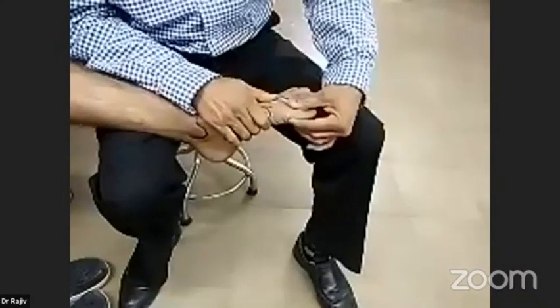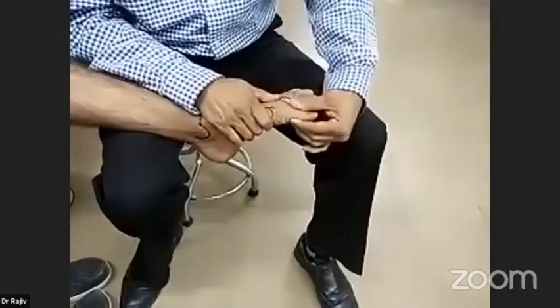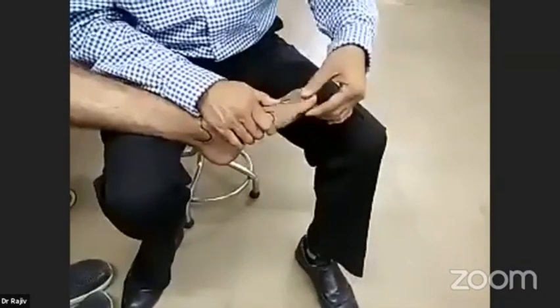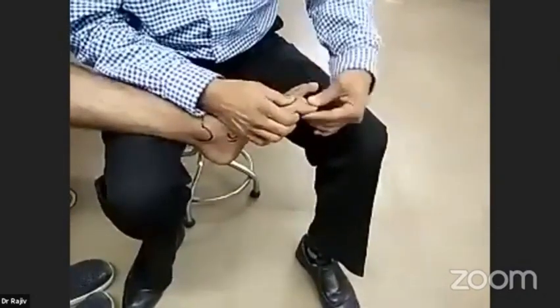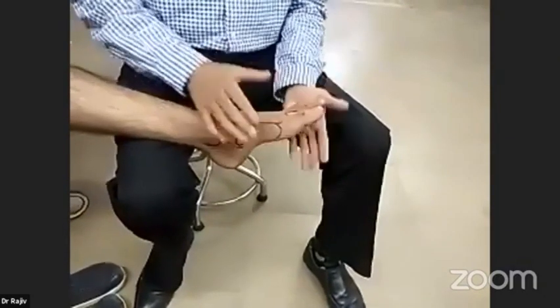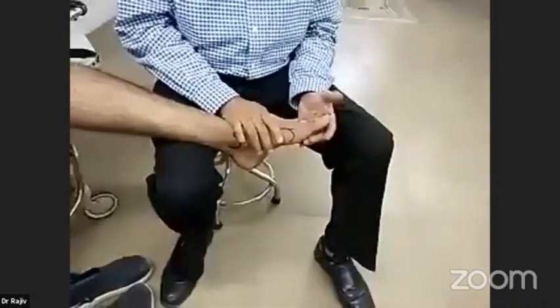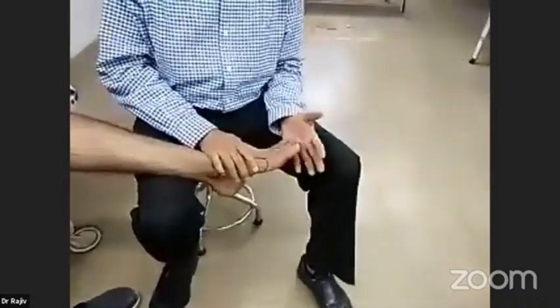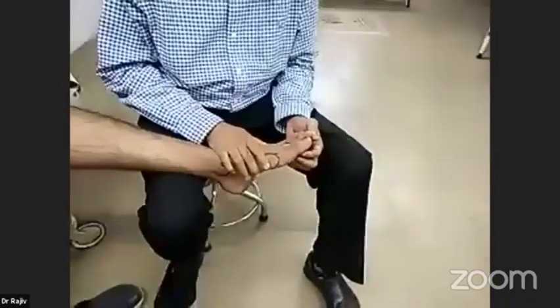This is how you do the movements of the MTP joint. Similarly, you could do that for the IP joint and so on. So that is about the manipulation. The important manipulation is about the arch of the foot.